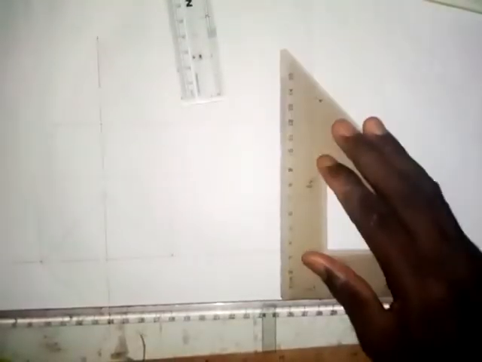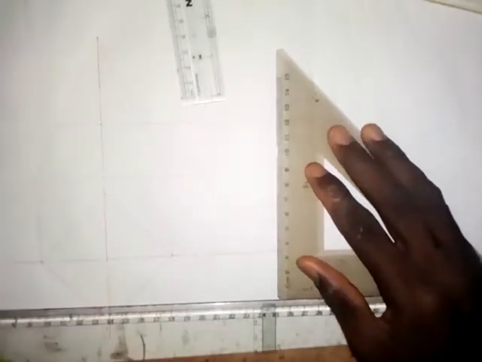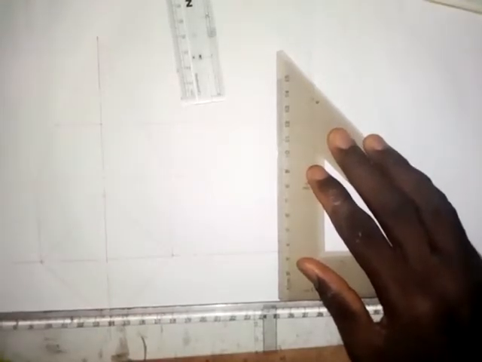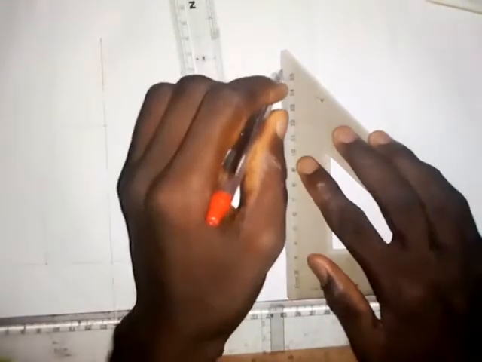The next thing we are going to do is move away a little bit from these views. Draw a vertical center line from here.